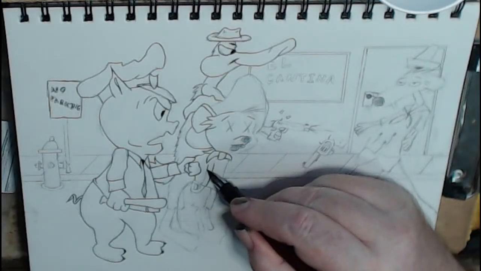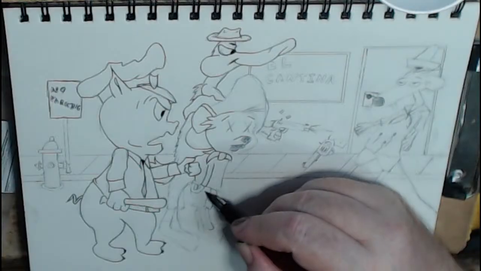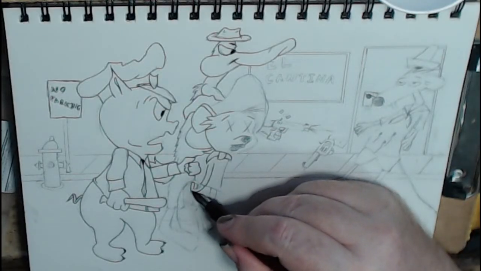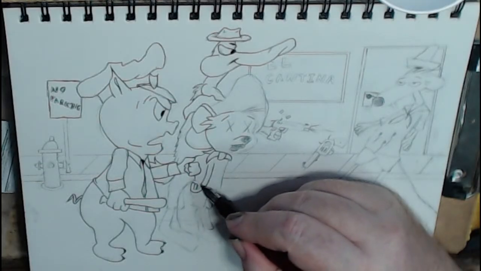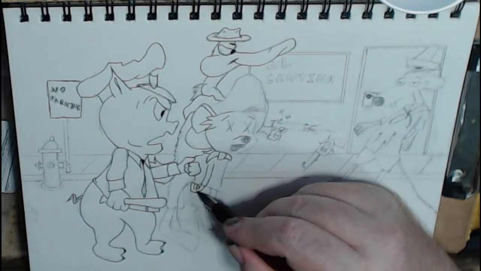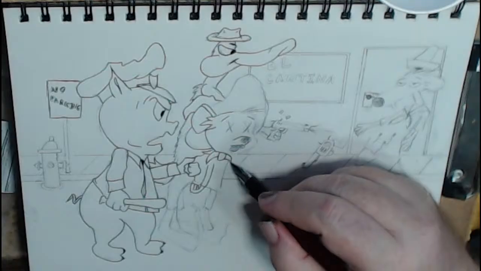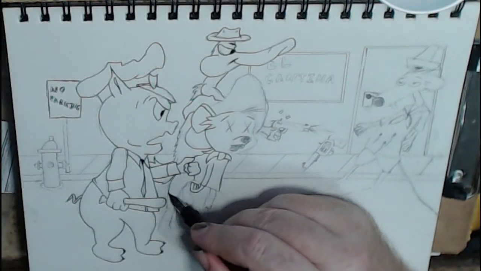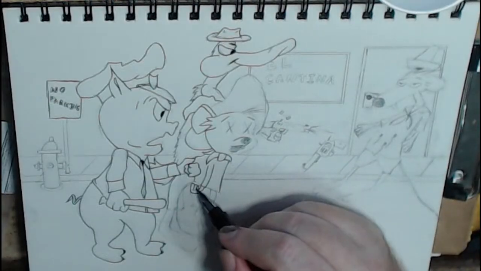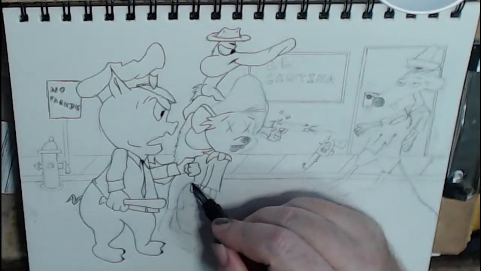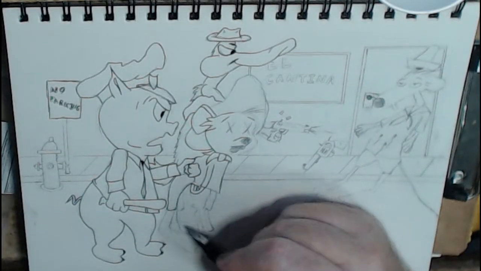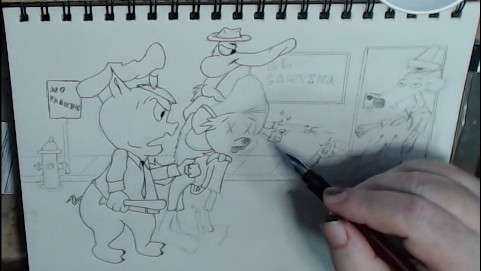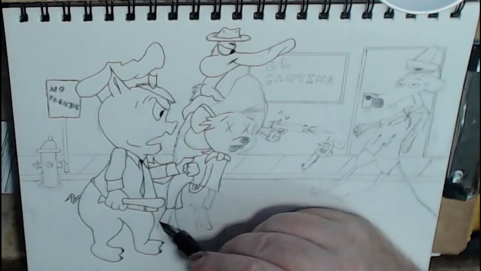Oh, his finger details are hard to see. And thank you for being a fine tip. Alright. Let's see, Daffy's huge feet.